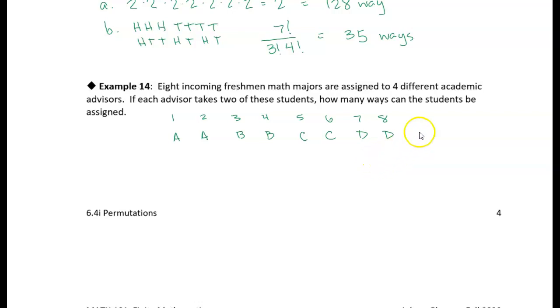Okay, so these are the students. These are the advisors. I'm just matching up students with advisors. Now I'm just going to leave the students fixed, and then I could arrange them in a different way.